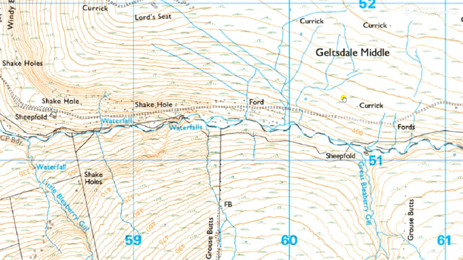If we move the map around, we see we've got other Curricks here, so one over here as well, and each of them has got a little dot. So a Currick is local language, sort of northeast Cumbrian. Whether it goes over into Northumberland, I'm not sure, but it's a cairn or a pile of stones. So that would explain things, wouldn't it?